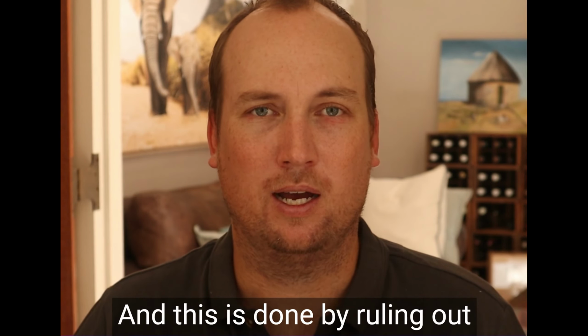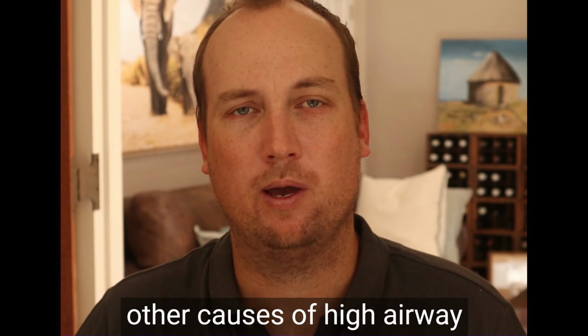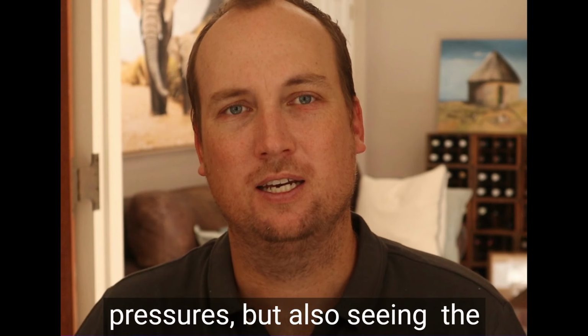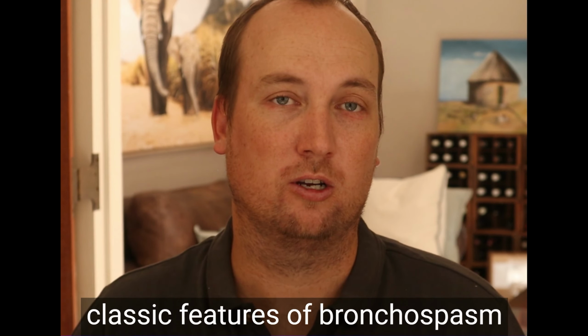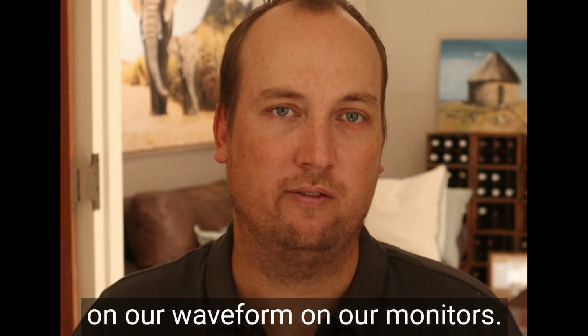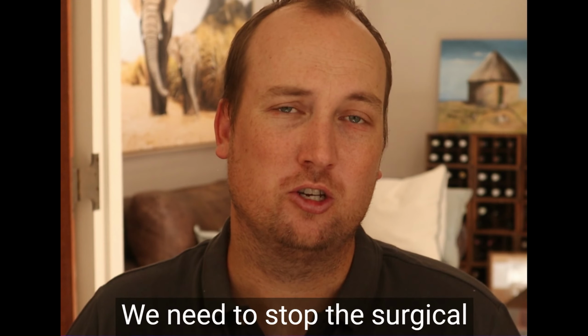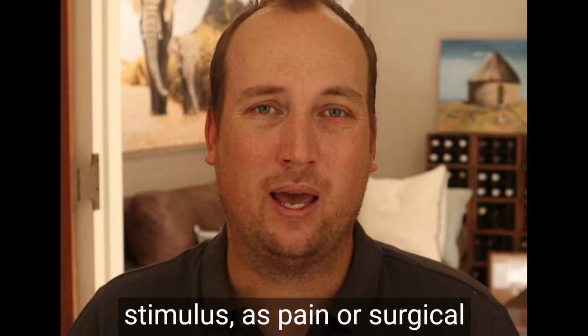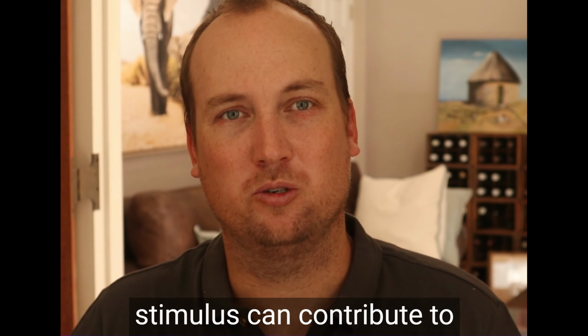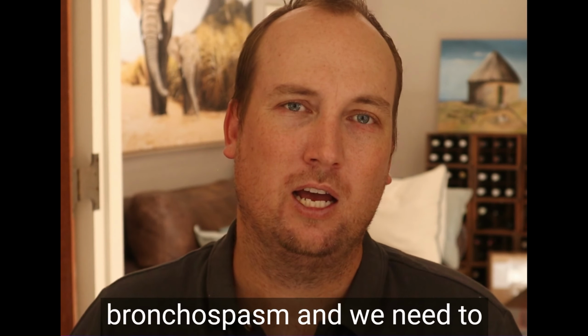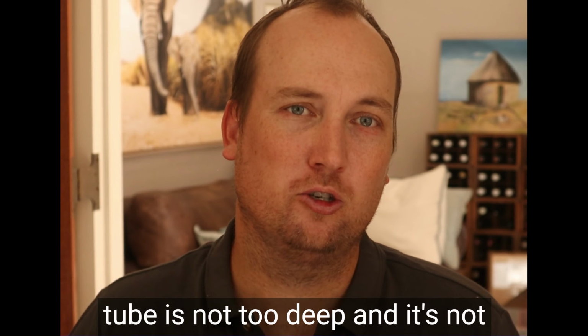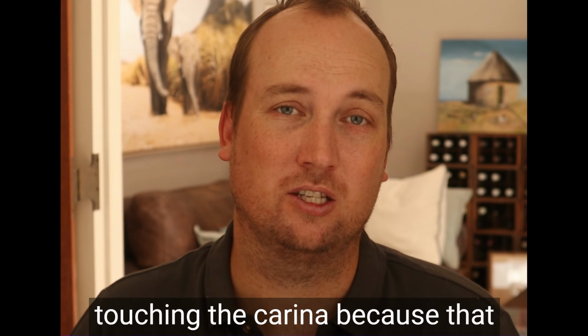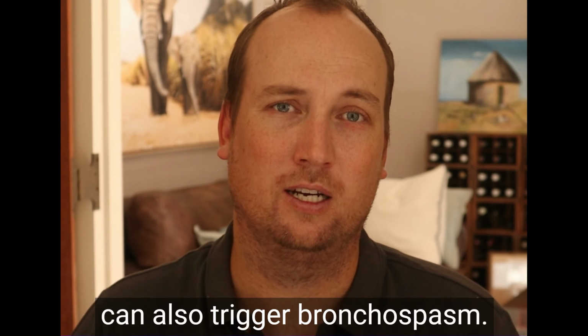And this is done by ruling out other causes of high airway pressures, but also seeing the classic features of bronchospasm on our waveform on our monitors. We need to stop the surgical stimulus, as pain or surgical stimulus can contribute to bronchospasm. And we need to make sure that the endotracheal tube is not too deep and it's not touching the carina, because that can also trigger bronchospasm.